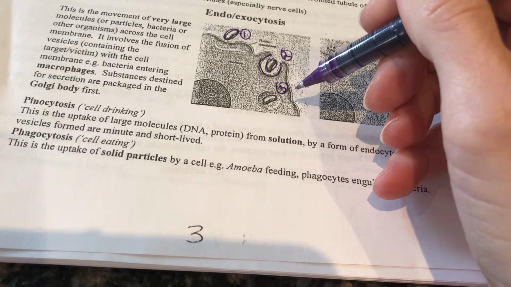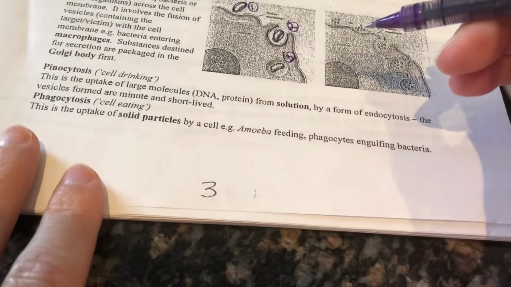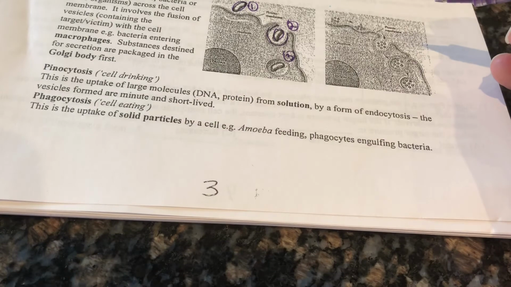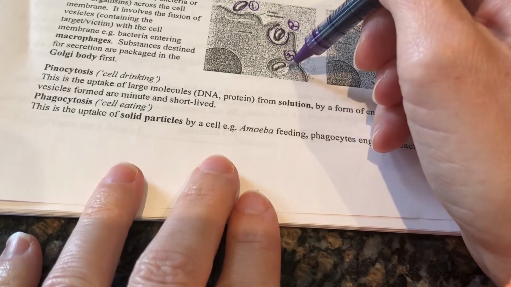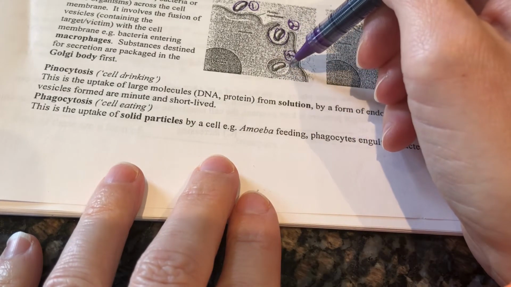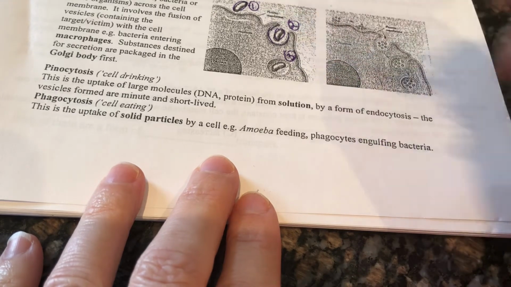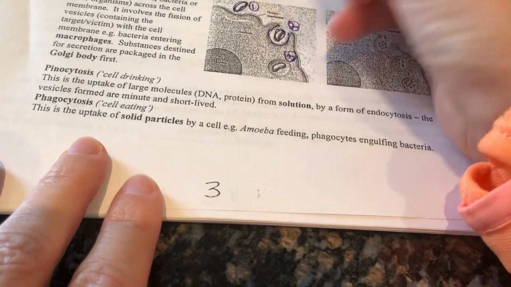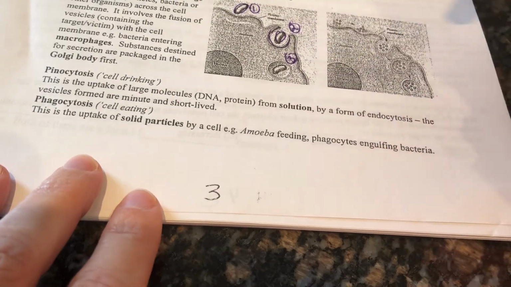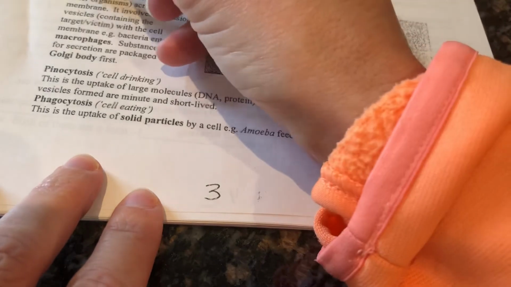That's how cells eat. They can get rid of waste products just the opposite way. So if this was a waste product and we want to get rid of this, then the cell would bring this over to the edge, open that up, and expel it. Okay? So these are ways of transporting particles. And it requires energy, 100% requires energy.